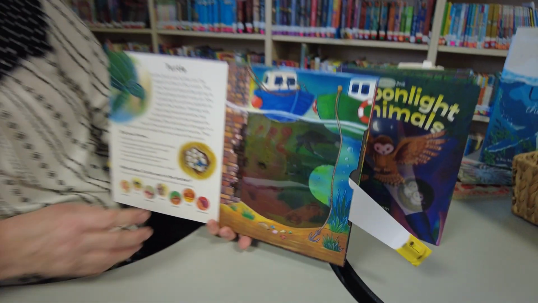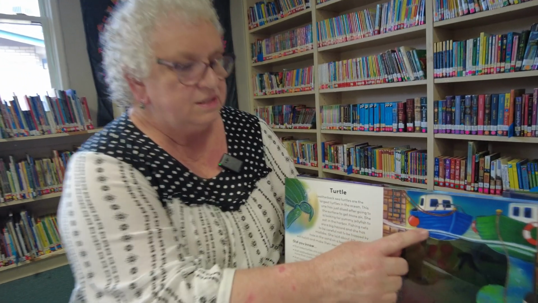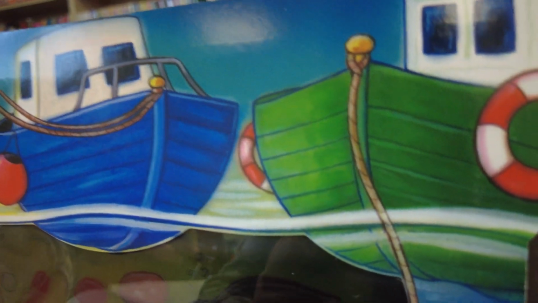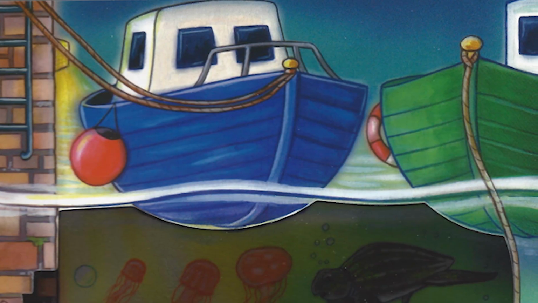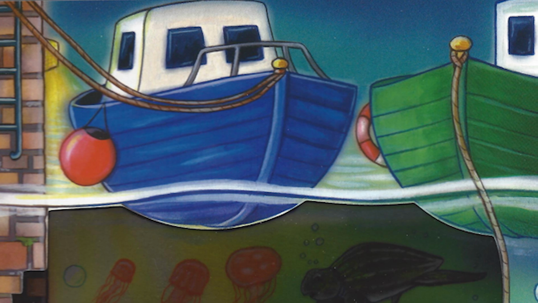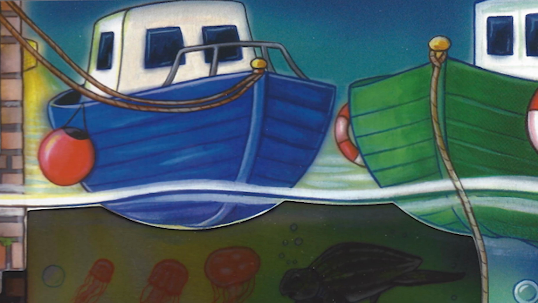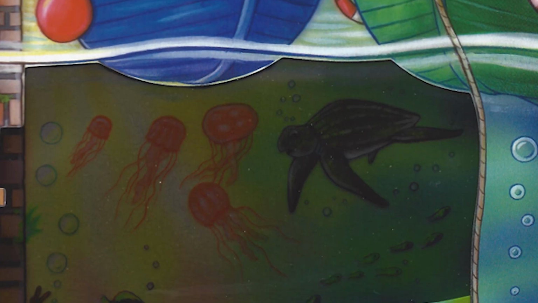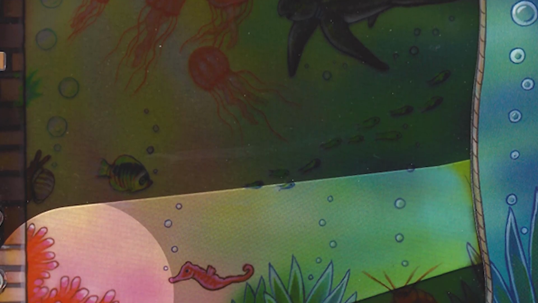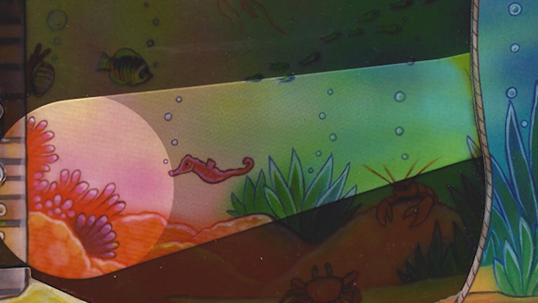I want you to look up here, boys and girls. You see this line right here? That's the ocean line. It's like someone cut the ocean straight down, and we got a side view of the ships above the ocean and all of our friends that we just met down in the ocean and on the ocean floor as well.